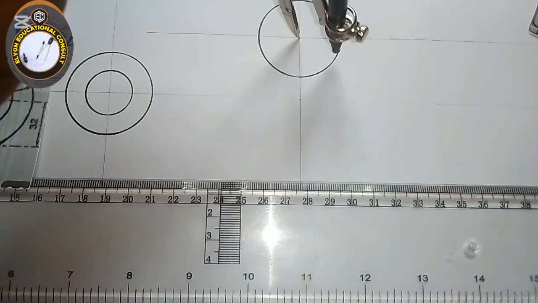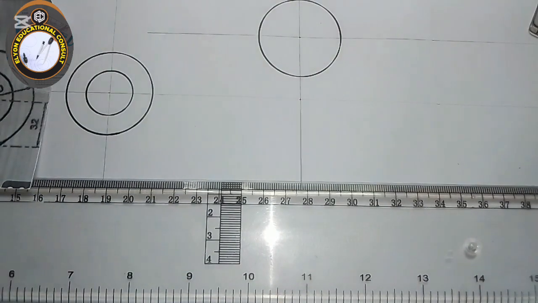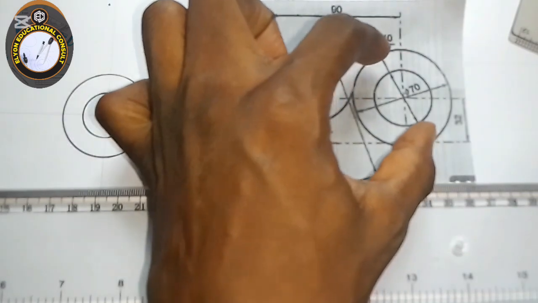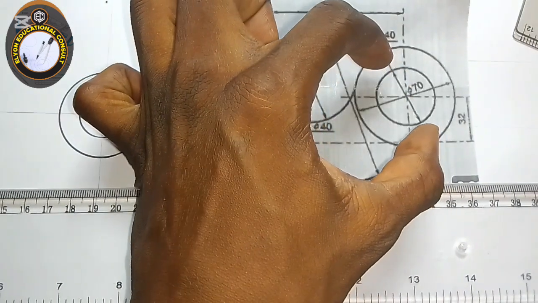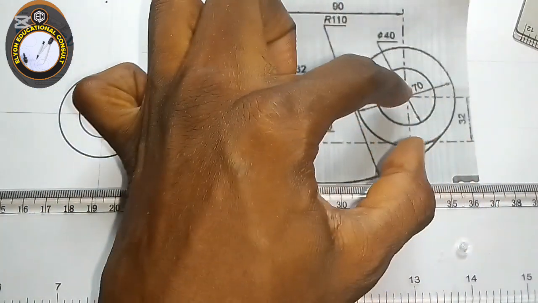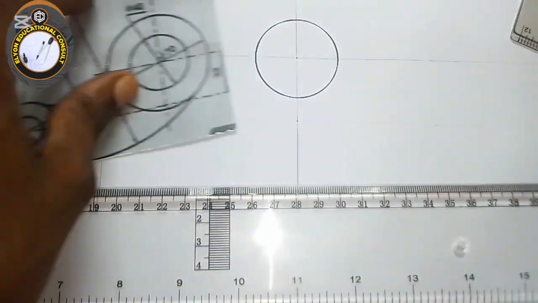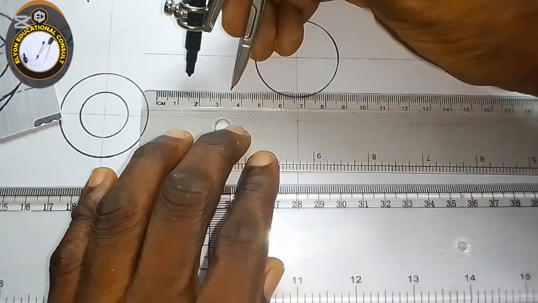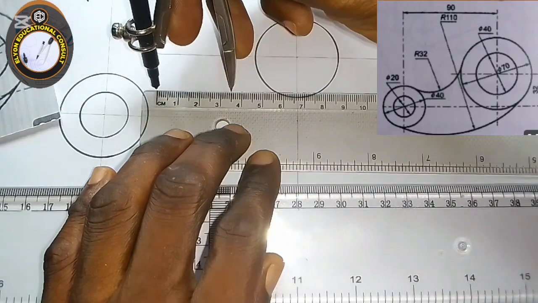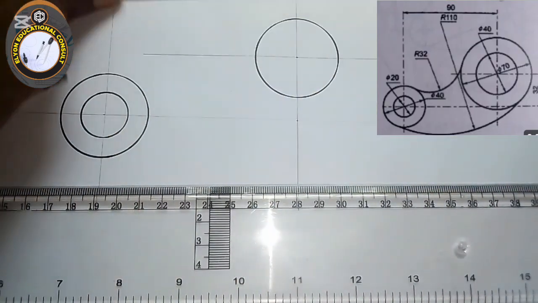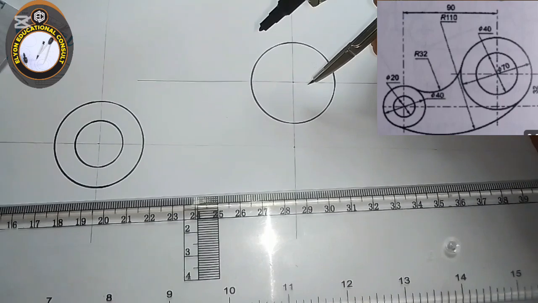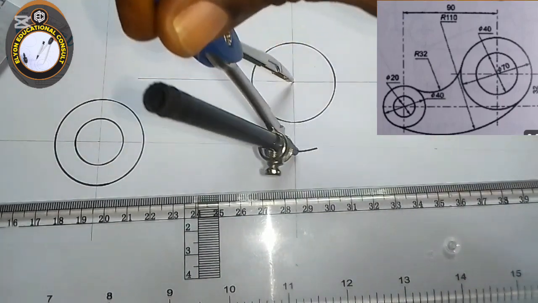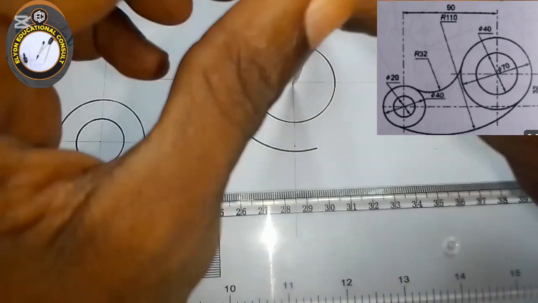Okay, I hope this is clear. All right, so then for the other circle, we are told that the diameter is 70. So I'm going to extend my compass. I will stretch my compass to radius 35 this way, which I'm going to place here at that center, and I will have this drawn this way.